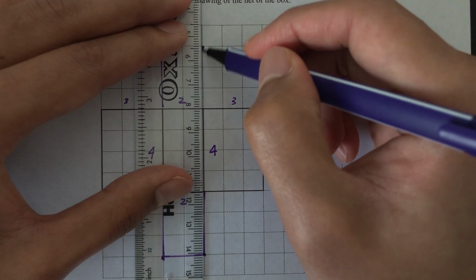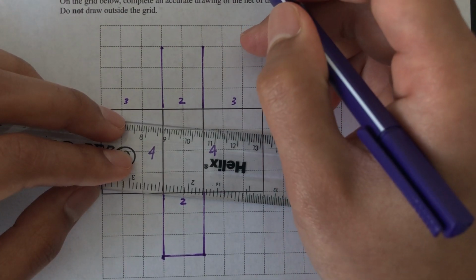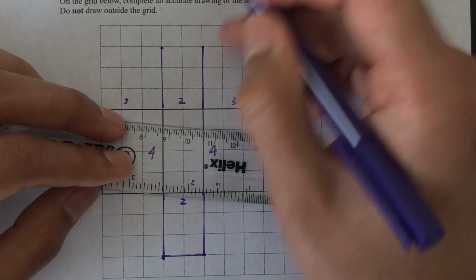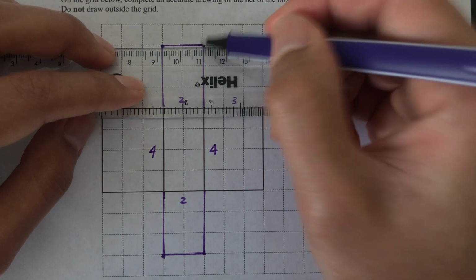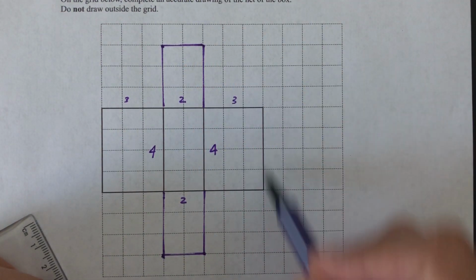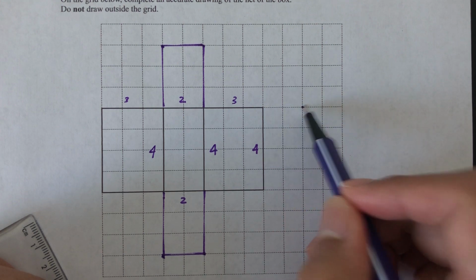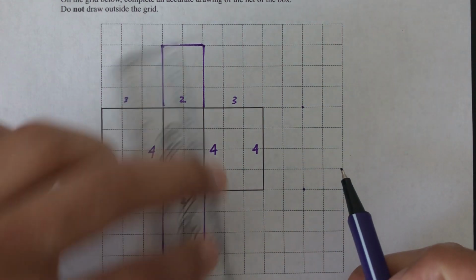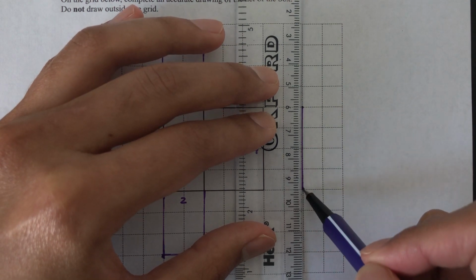So the top of the cuboid has a length of 4 and a side of 2. Right. So the length is 4, and the side is 2. 1, 2. It's a rectangle, so it's a 2 by 4 rectangle.